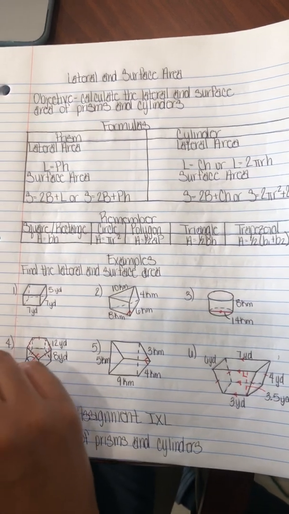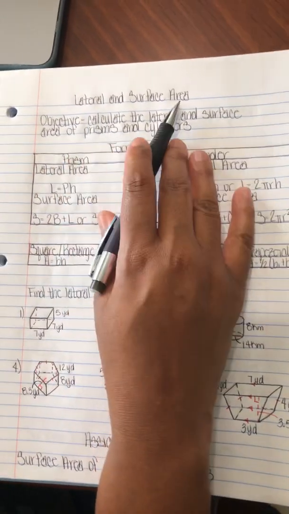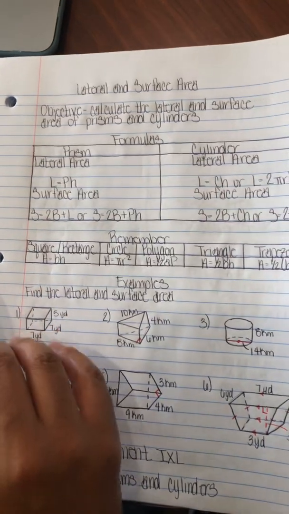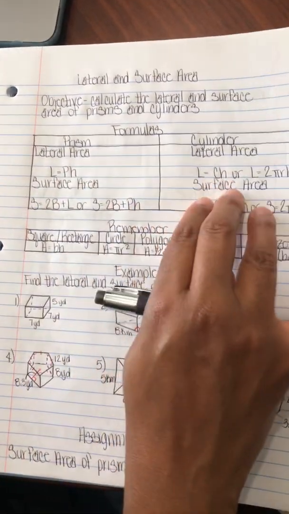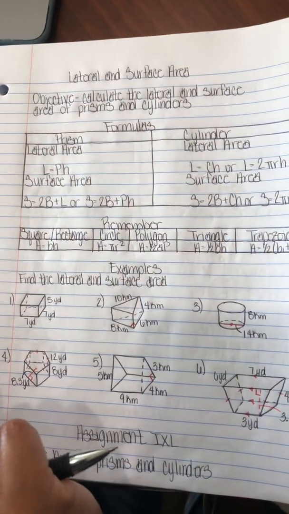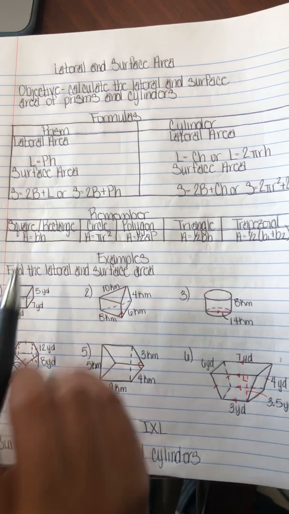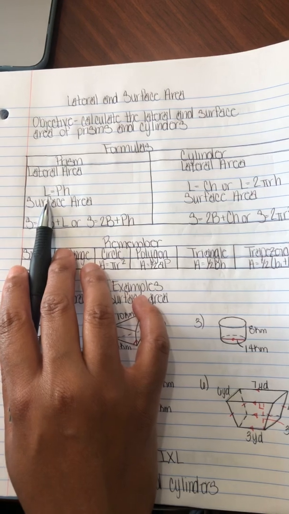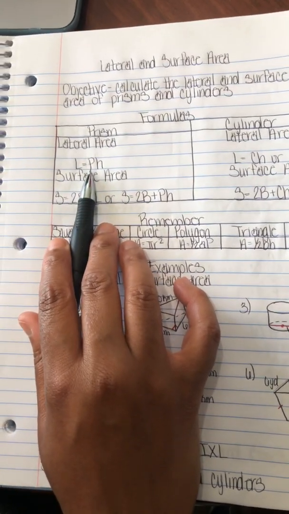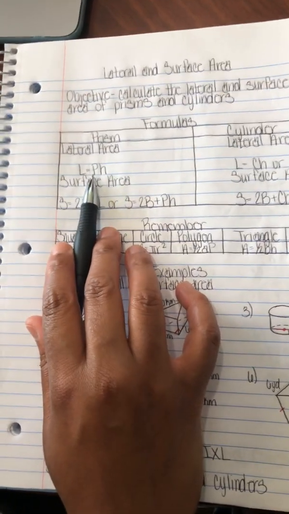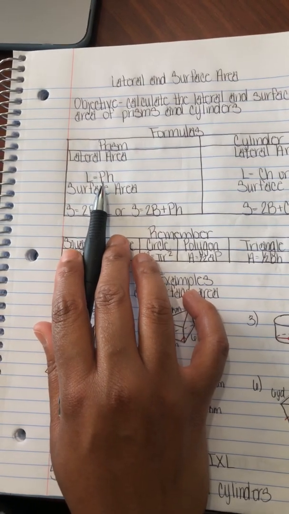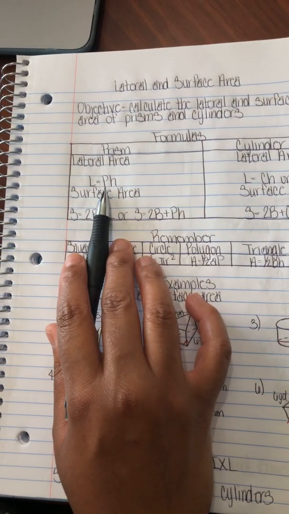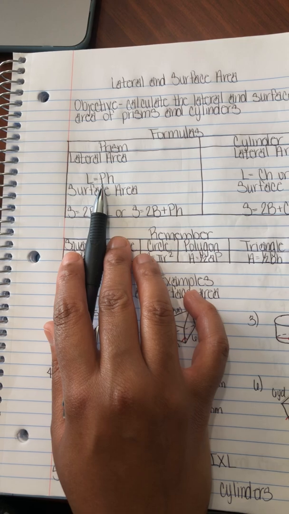All right, guys, today we're going to be talking about lateral and surface area, specifically for prisms and cylinders. Tomorrow we'll talk about pyramids and cones. Whenever you're doing this, if they're asking you for lateral, your formula is always going to be perimeter times your height. That P represents perimeter. So remember, in order to find your perimeter, all you're doing is adding up all of your sides.